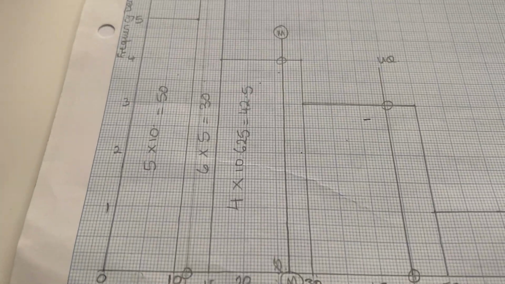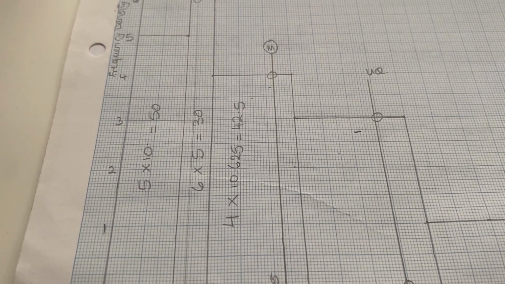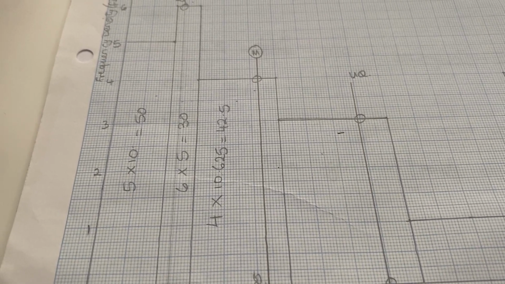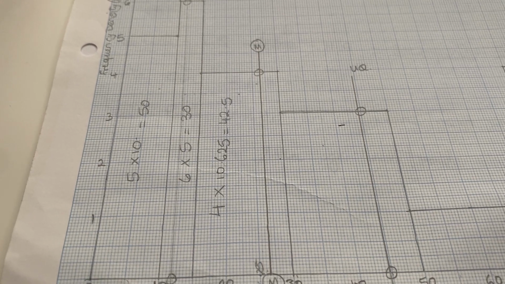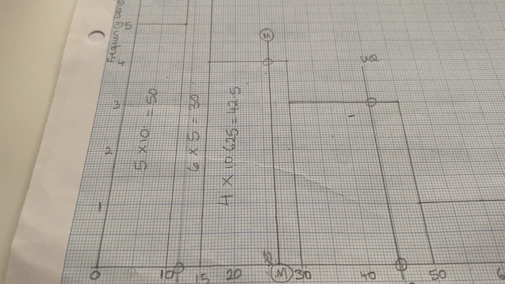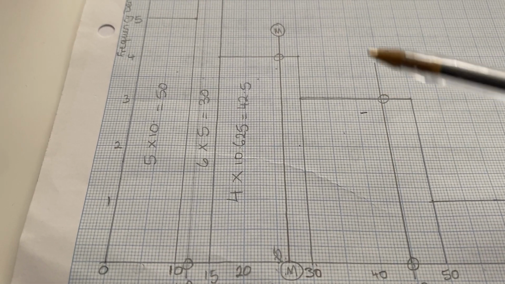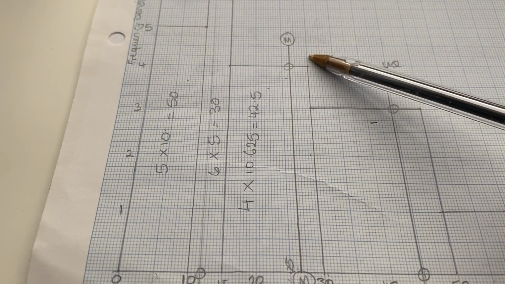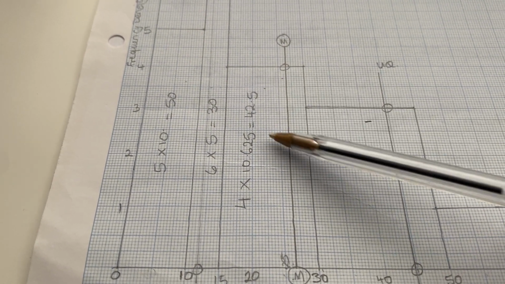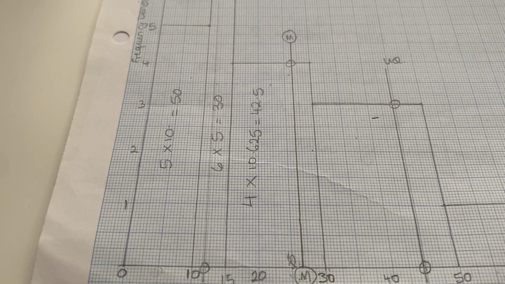The median is half of your frequency. Without the graph, you can just look at it, because you can't reduce your frequency density, but you can reduce your class width.